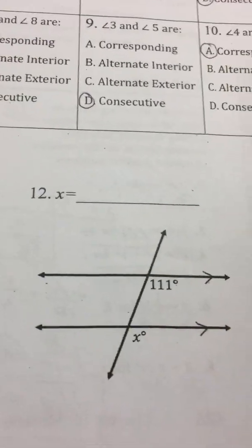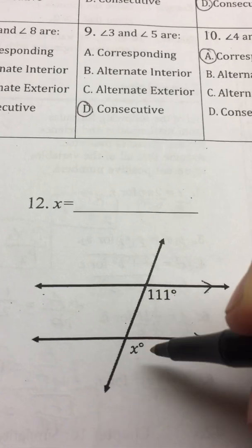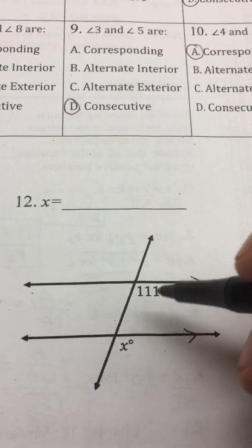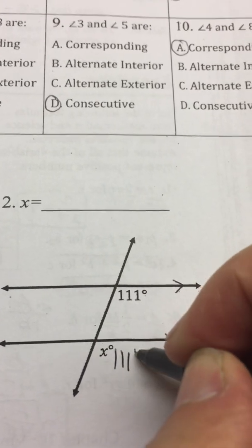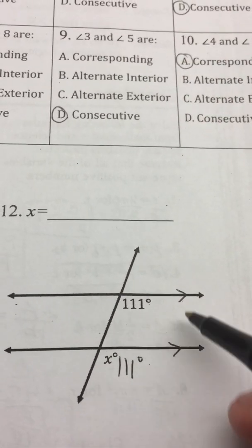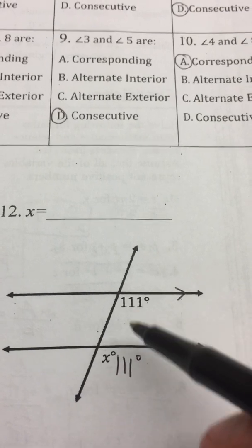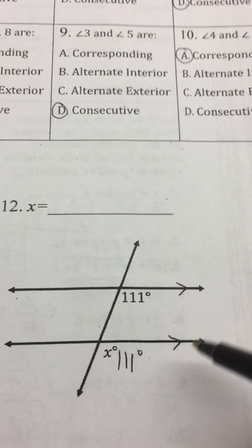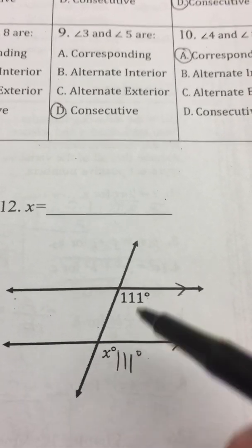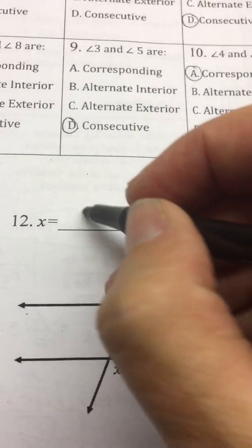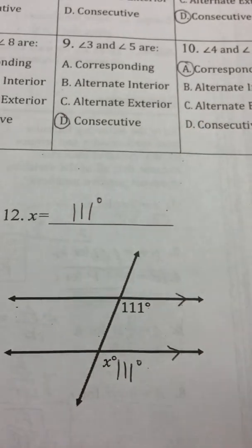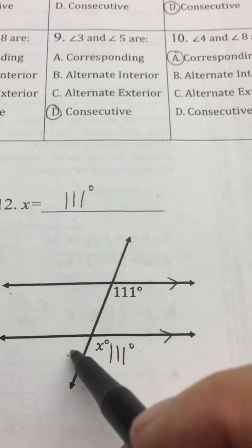Okay. This one is 111 degrees, and this one's x. Are these in corresponding positions? Lower right, lower right? Yes, so if this one's 111, this one is also 111 degrees. Big angle, big angle. And the two lines are parallel. Remember, they have to be parallel for all these equal things to work. If they're not parallel, then they're still corresponding angles, but they're not equal to each other. But they're parallel, so they are equal to each other. So this is 111 degrees. There we go. Now, just for the fun of it, could we find this one over here?